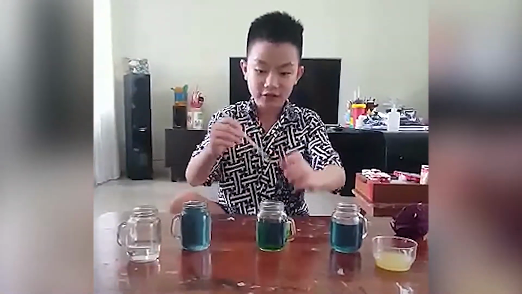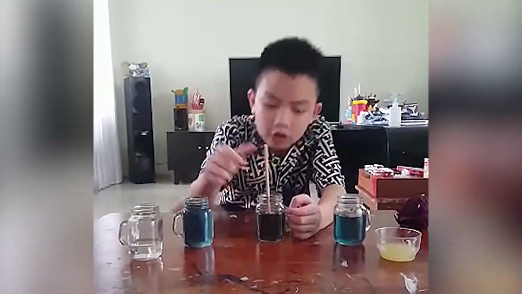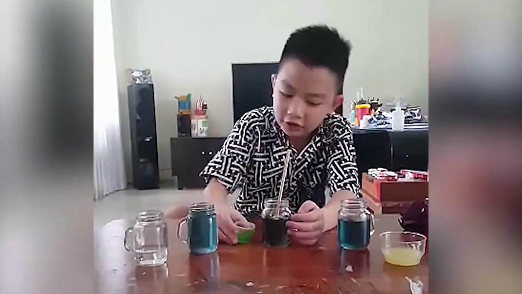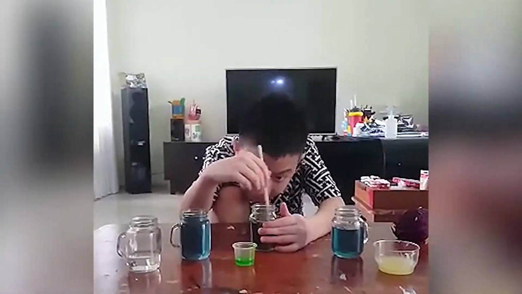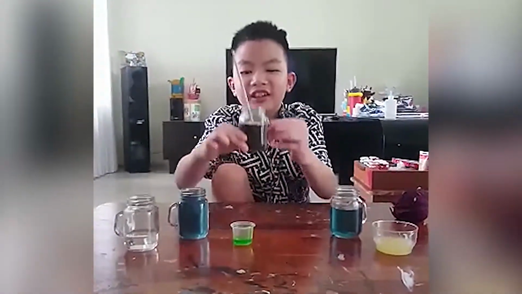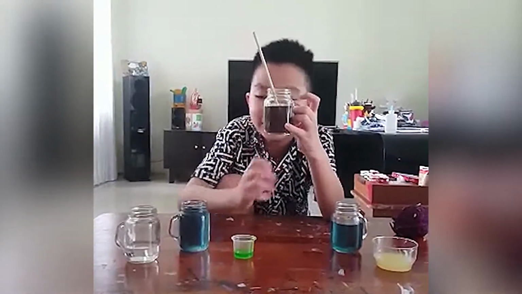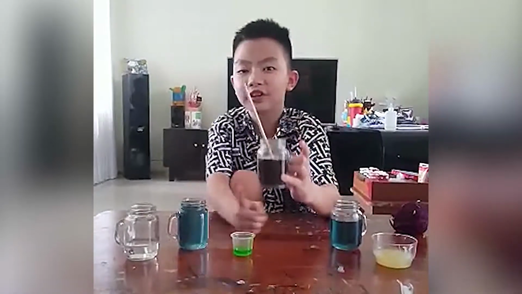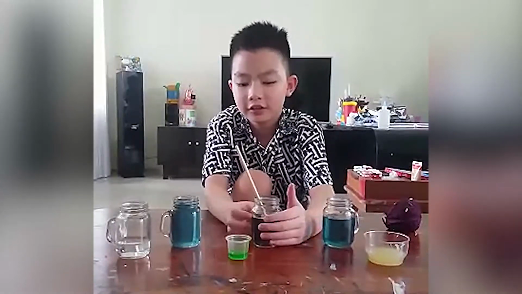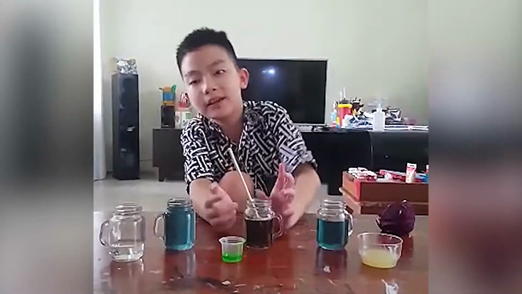Mixing. Okay, let's see what happens. I wonder what happens if we add more. Maybe it needs more stirring. Whoa! You see that, guys? It changes from dark blue to dark green. So my conclusion for this one is, if you mix a base with this boiled red cabbage water, it will change color. That's amazing.